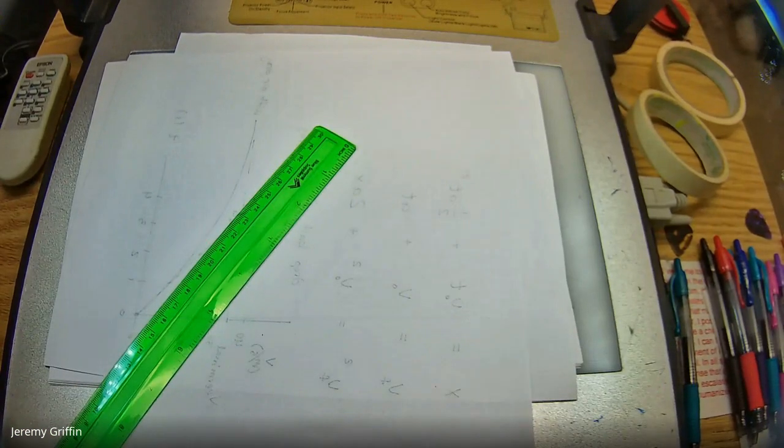Cameron, Rustin, and Alyssa. Cameron and Alyssa.